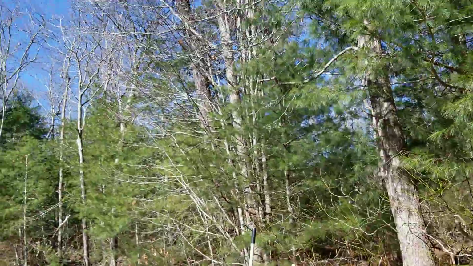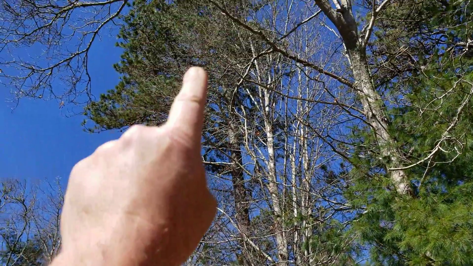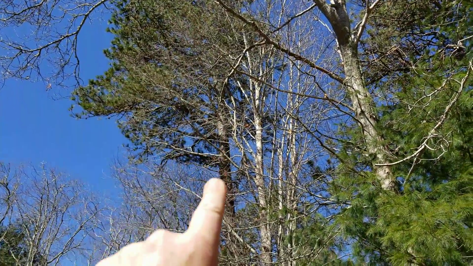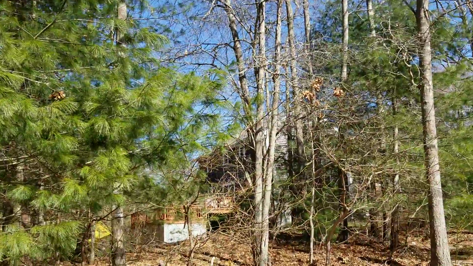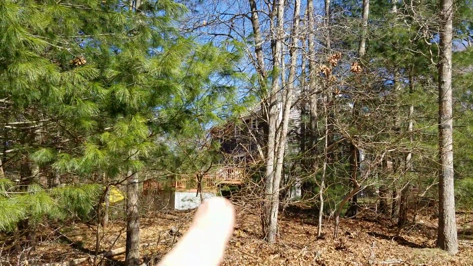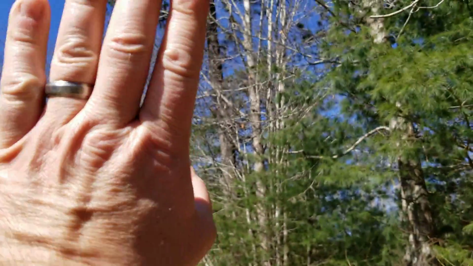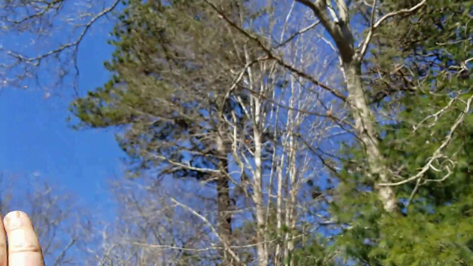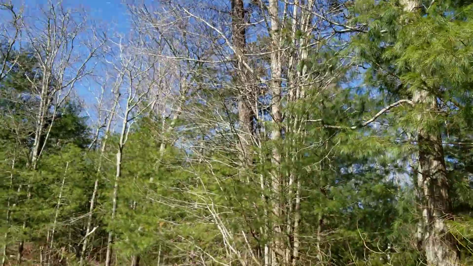But if I drop that gigantic pine tree right there, it actually might be my neighbor's. I'm not sure, but I'm going to ask them. Just going to say, hey, I don't know if this is mine or yours. I just want to drop it. It's actually leaning in a good direction. It's just going to fall basically right into the woods.